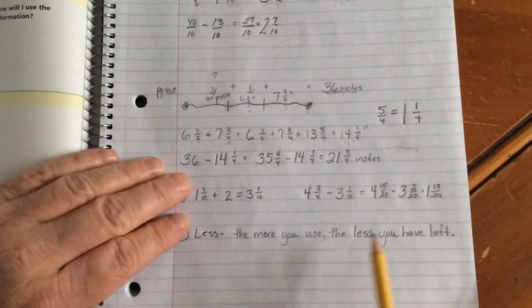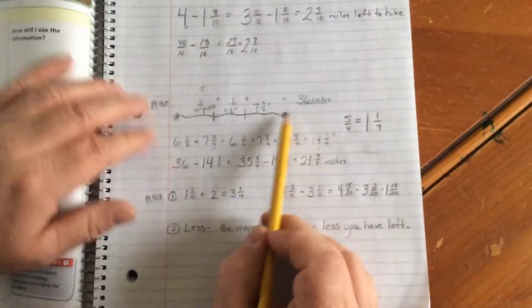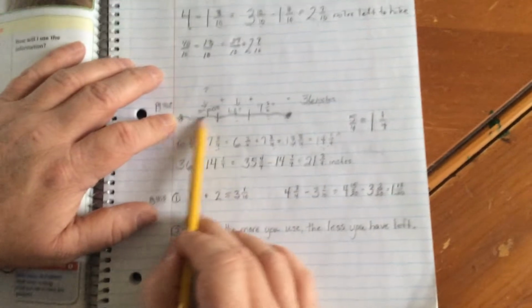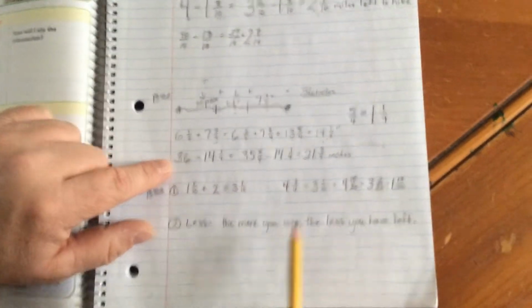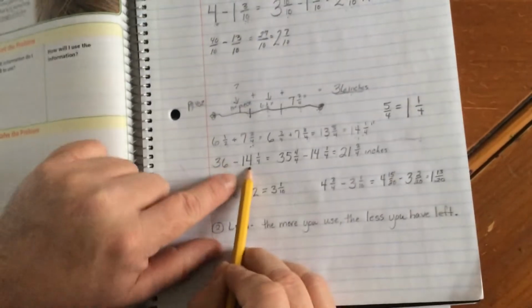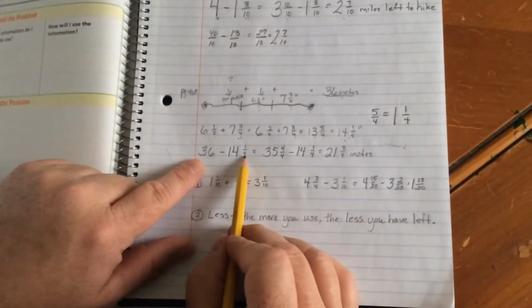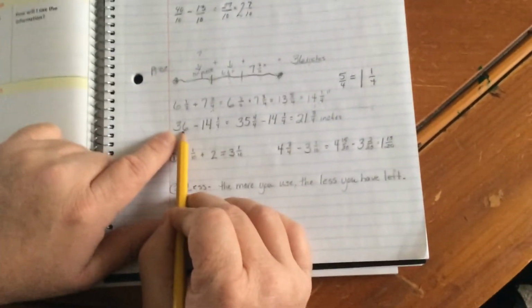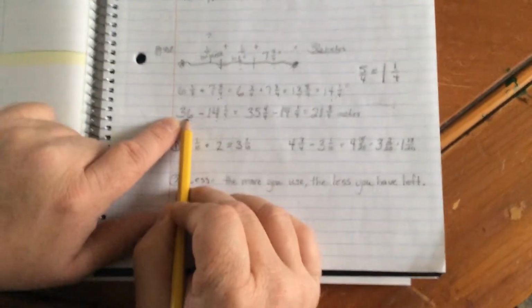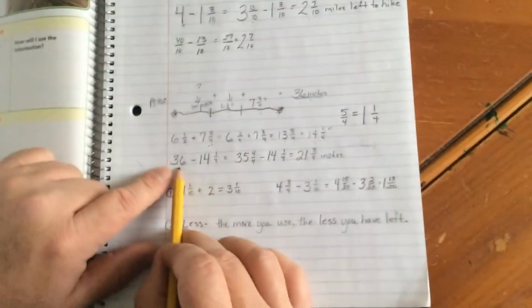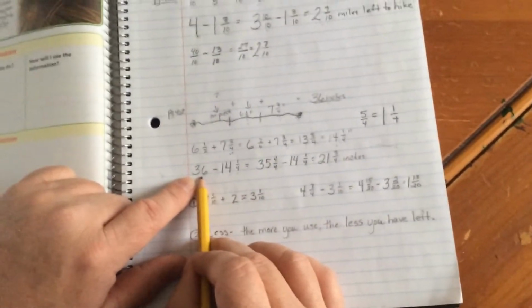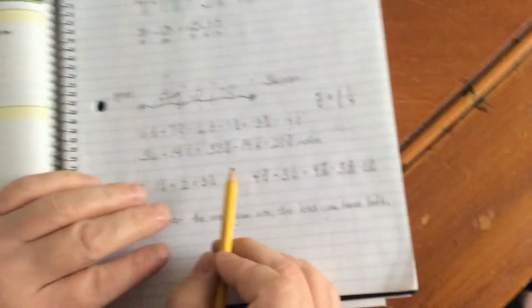inches. Now we need to subtract that from our total length, and that will give us the length of the missing piece, or the first piece that she cut. So 36 minus 14 1/4. Now we have a mixed number subtracted from a whole number, so we're going to regroup that whole number, 36, and make it a mixed number.